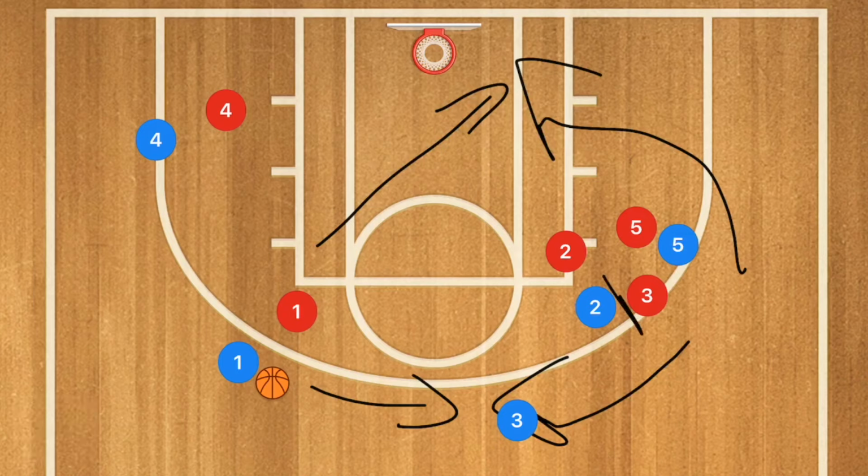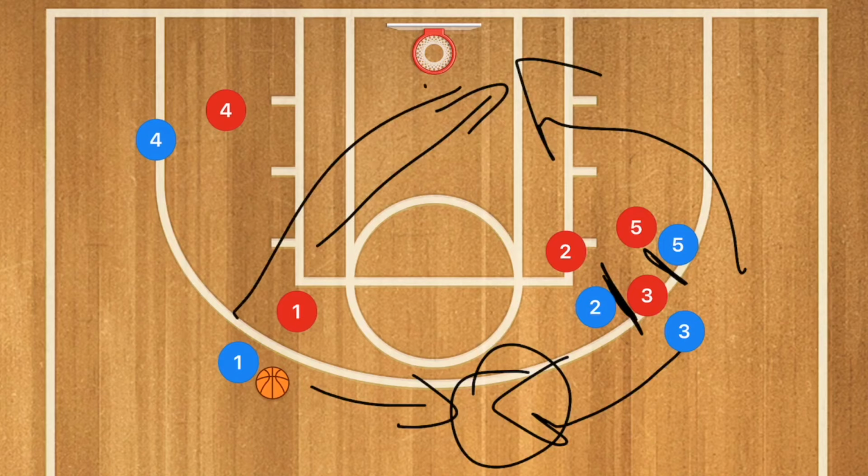If he thinks that player 2 is going to set a more solid screen and get himself an open shot, and he's a good shooter, then definitely take that. However, if player 5 is a solid screener and player 1 is a good passer for the low post, then this would be a fantastic option for player 3.